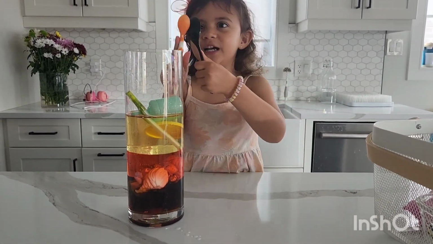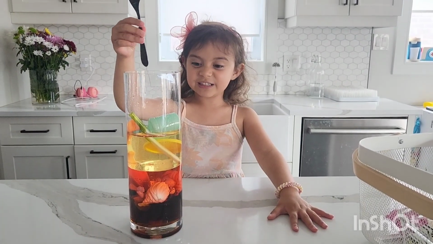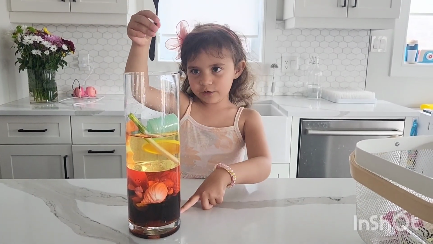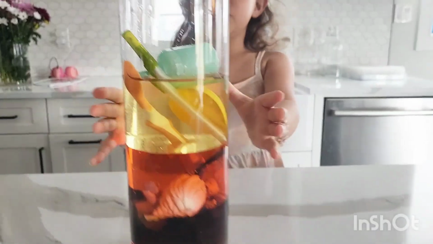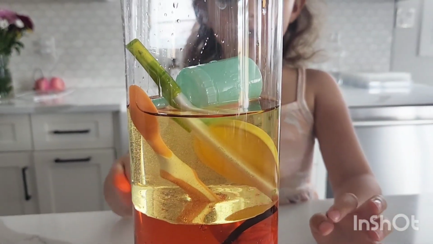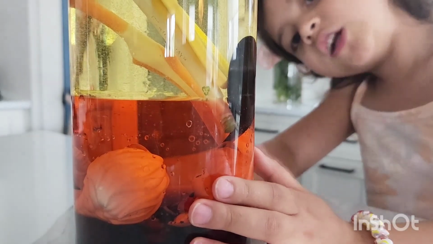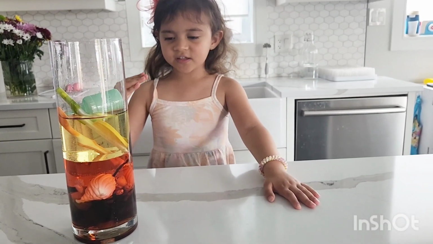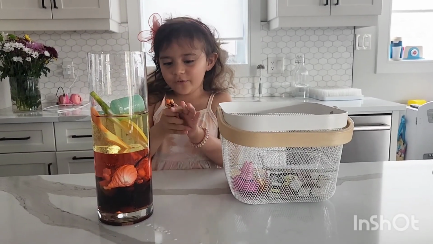Next is spoons. I have my spoon and Addie's spoon. I think it's gonna land all the way to the bottom with the coin. No, I was wrong. And of course, this landed on the oil and this landed on what? I guess it landed somewhere in the water. This spoon is less dense than my spoon. Good girl. Okay, next two crayons. It landed in the water, so it's the same density as the water.